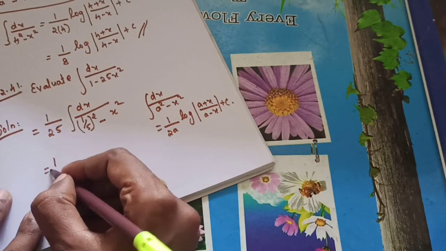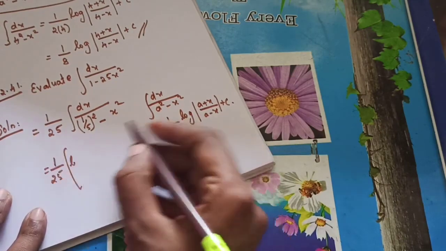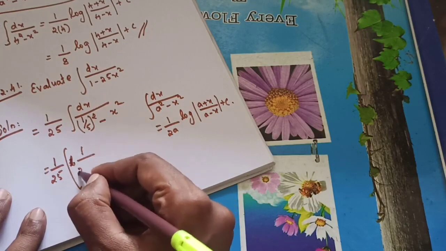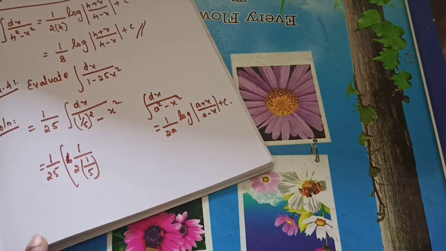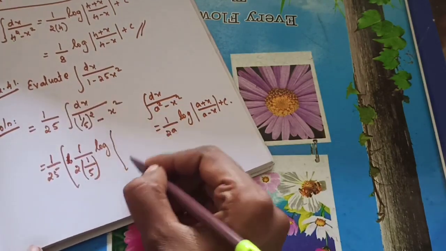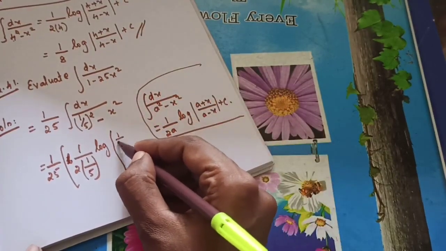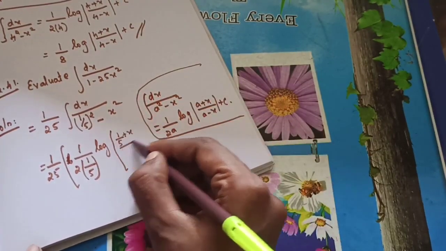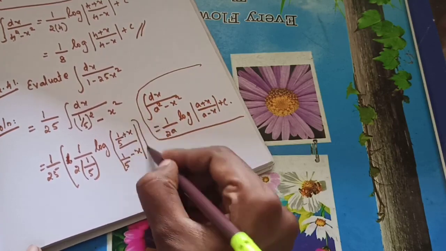That is 1 by 25 already outside. So what formula will I use here? 1 by 2a. So 2 into a value, which is 1 by 5, so 1 by 5 log of, what's the a value? This is the formula we'll use here: 1 by 5 plus x divided by 1 by 5 minus x, mod, plus c.